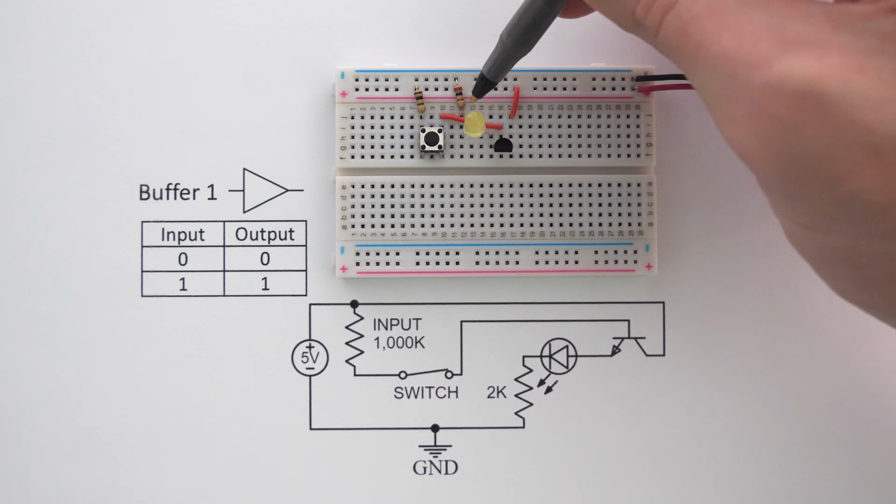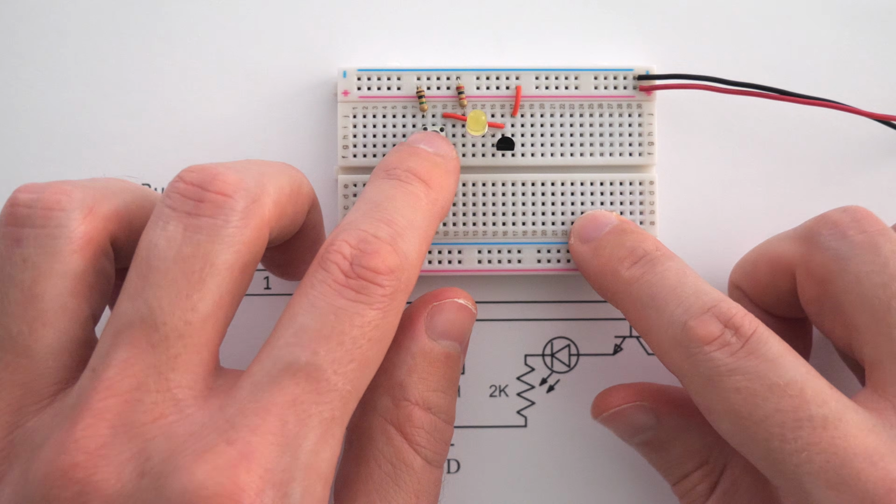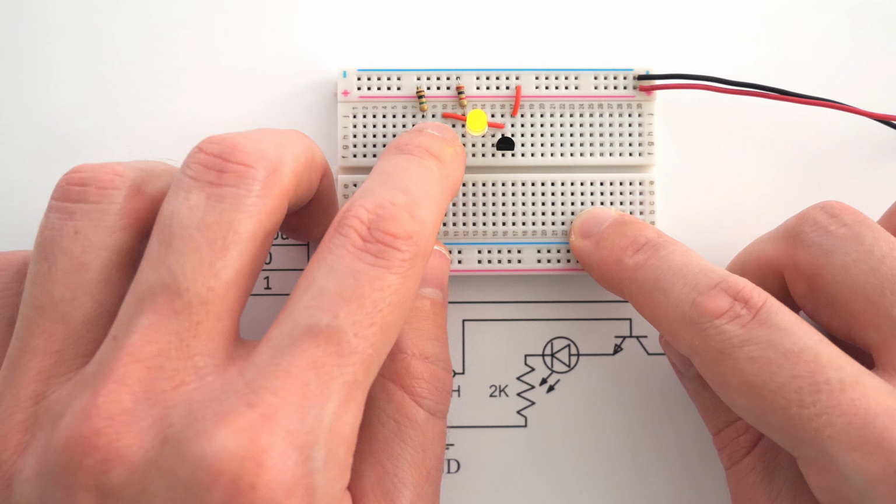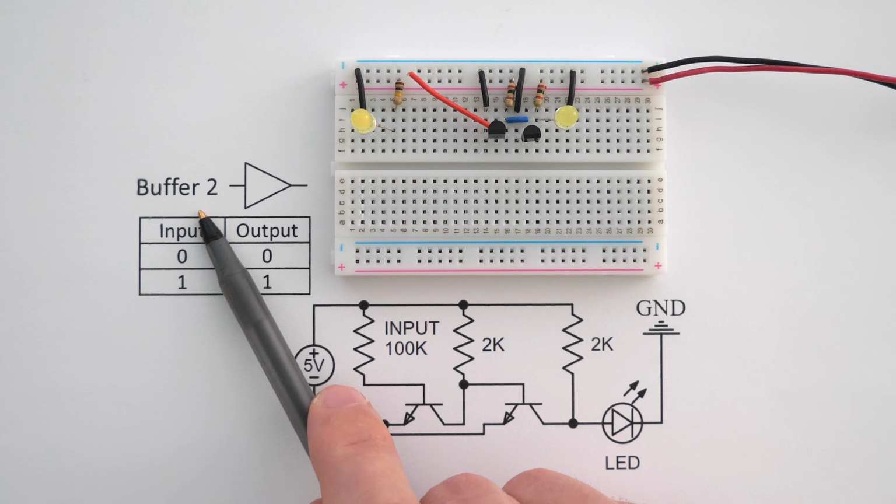LED, and then into this ground right here. So let's see if it works. Whenever we hit the button, the switch does work as expected. Alright, here we have buffer number 2.